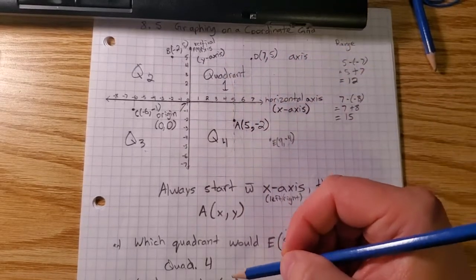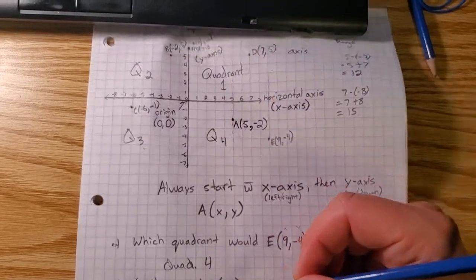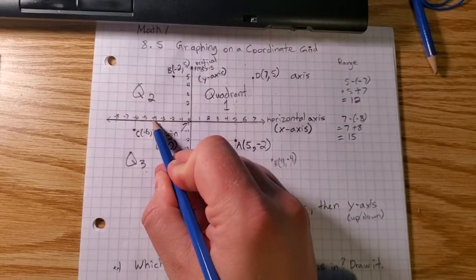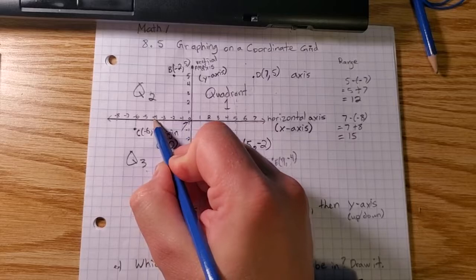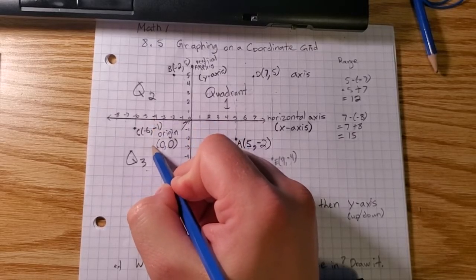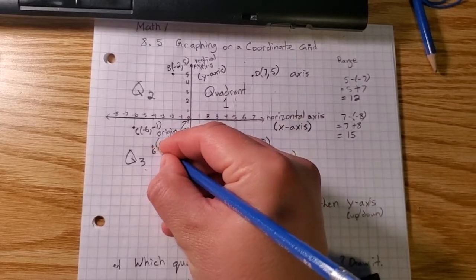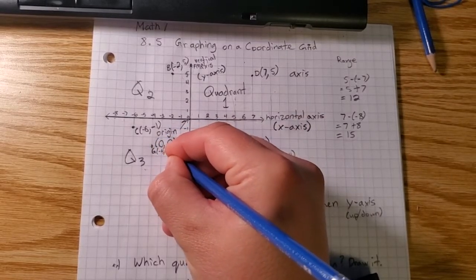And G, -4 and -3. So first is left, right. So go 1, 2, 3, 4 in the negative direction, and then -3, 1, 2, 3. There it is. G is -4, -3.